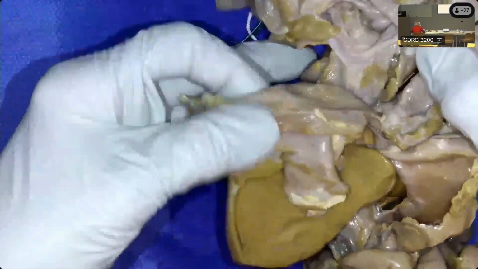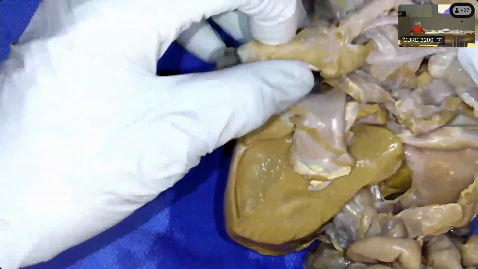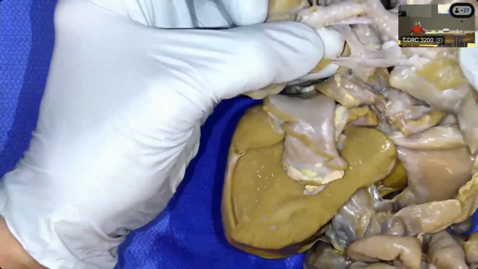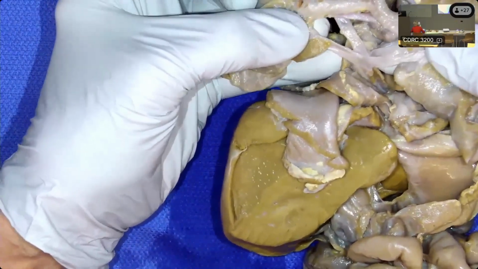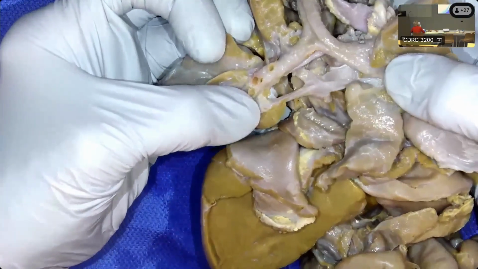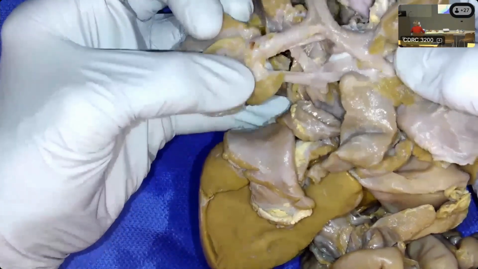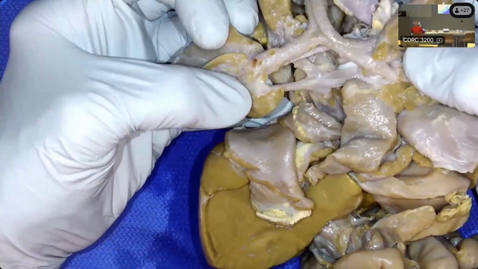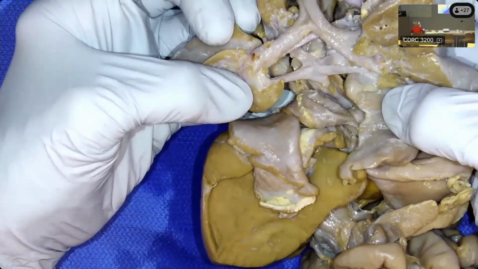If I turn the heart over, we can nicely see the anomalous pulmonary venous connection going to the right-sided, morphologically right atrium.